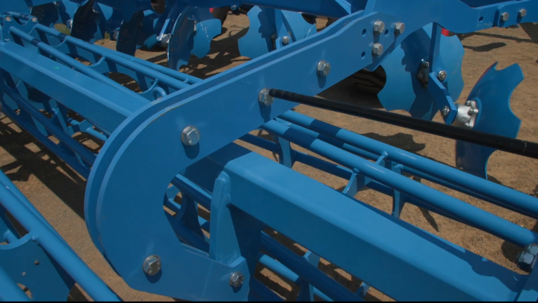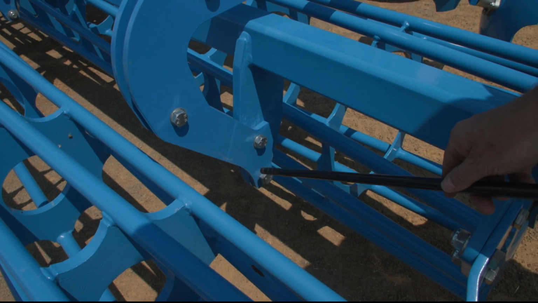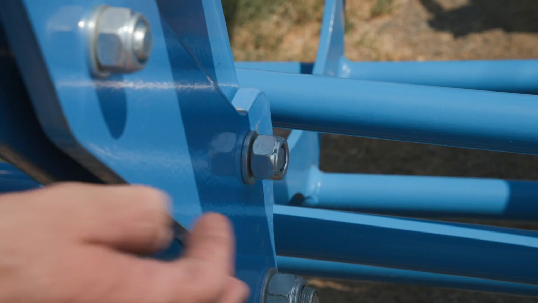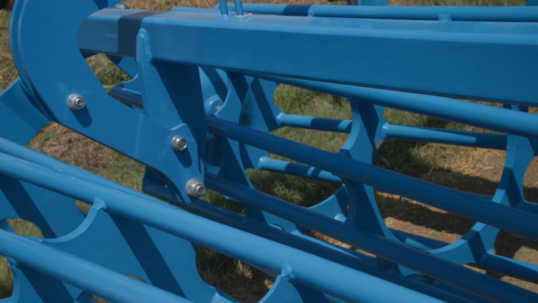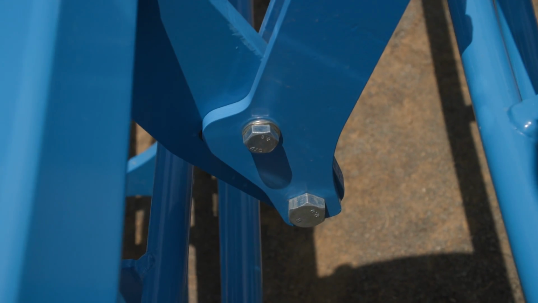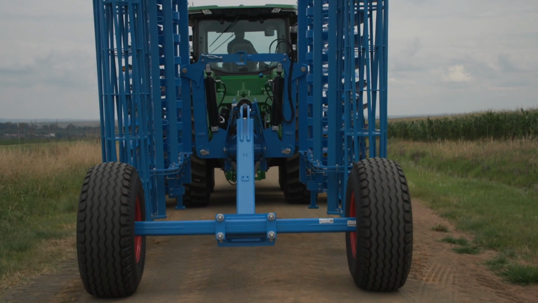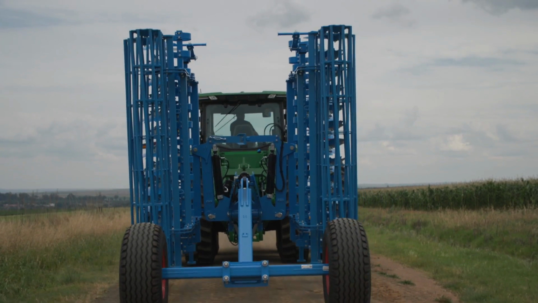Tighten these bolts except for this one. The bolt encircled here must never be fully tightened. This is to allow movement and ensure pendulum function of rollers. In addition to this visual manual, it remains necessary to consult your operator's manual delivered with the machine.